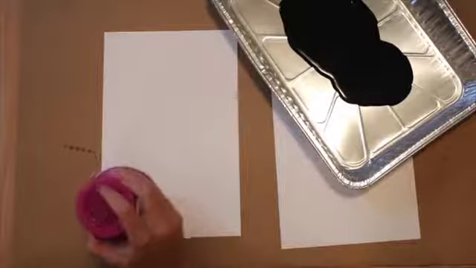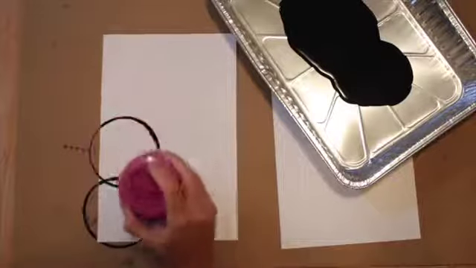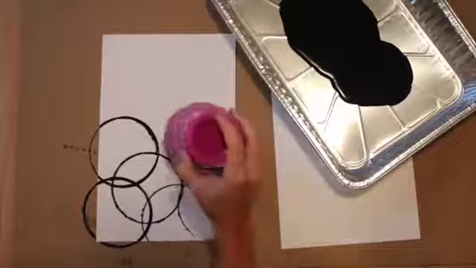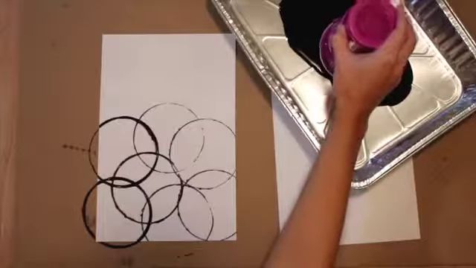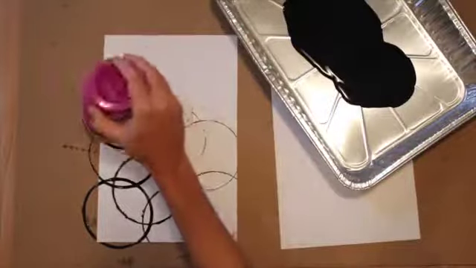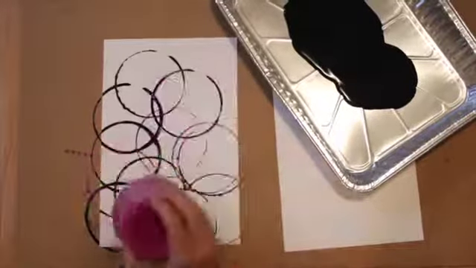Now you are going to use this cup and you are going to make different circles on your paper, okay? If you need to get more black paint, you can. It's important to cover your entire picture and do them in different places.